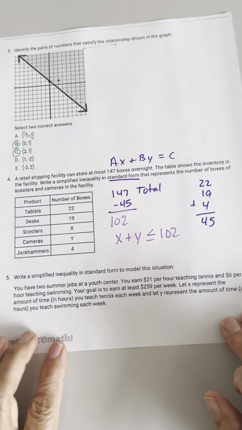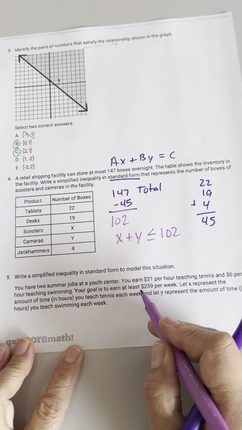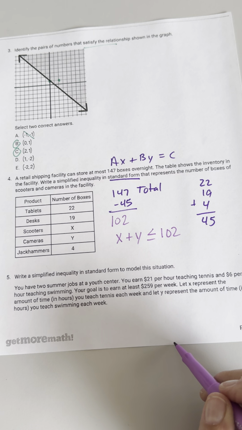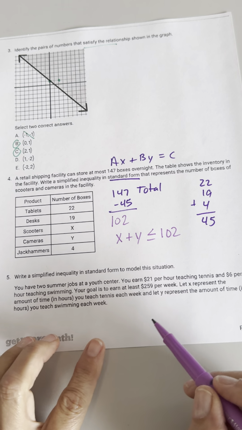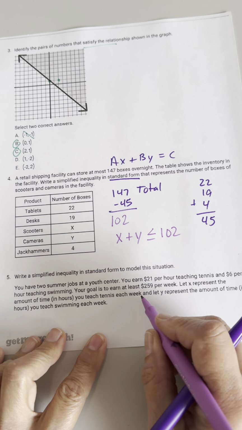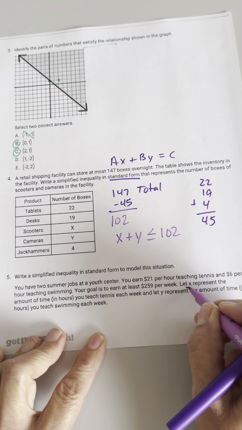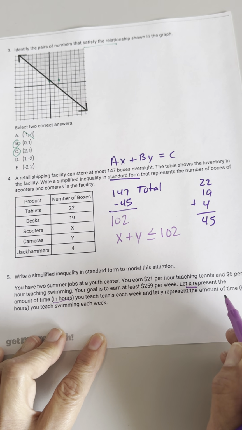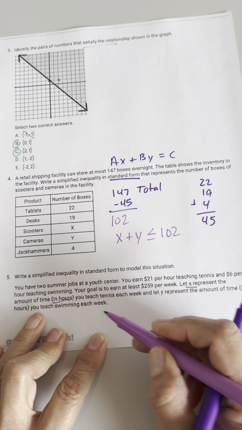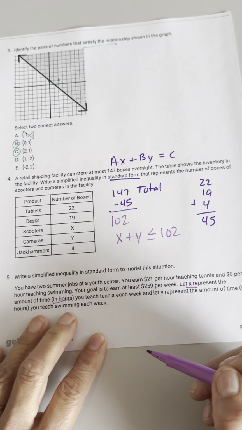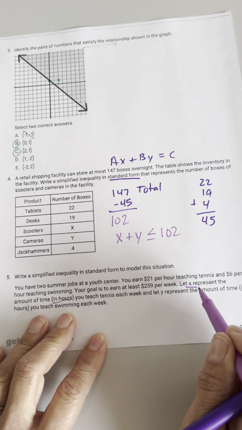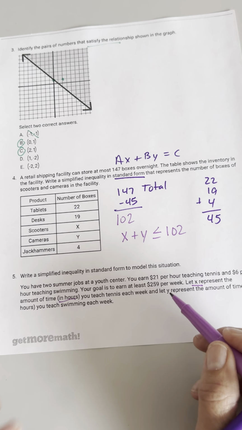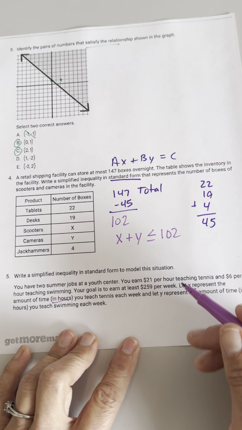Number 5, you have earned 21, and this is going to be your most common type, is going to be this one. So hours, they tell you that X, let's find our X. X is going to be your time, which is in hours, and then Y represents your time in hours at the swimming, when you teach swimming. So X is when you teach tennis. And most of the time they give them to you in order. They're pretty nice about it.